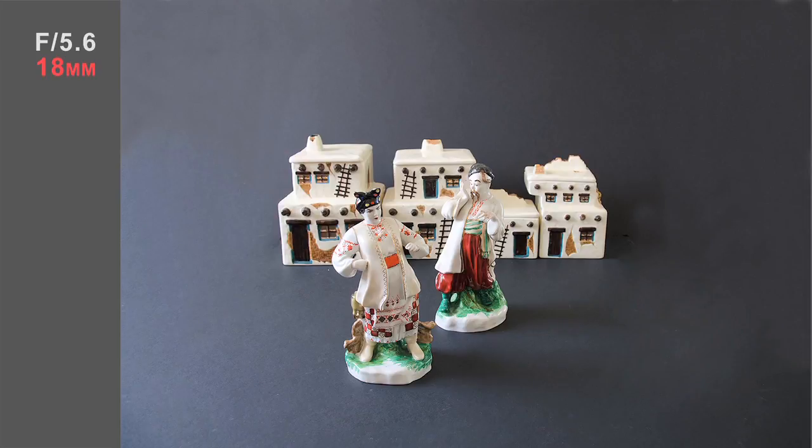I will be focusing on the figurine of the woman. So, while I'm changing my focal length, please pay attention how the background will change. For these shots, I used my 18 to 200mm zoom lens. So I started with 18mm. And as you can see, pretty much everything in the image appears in focus.